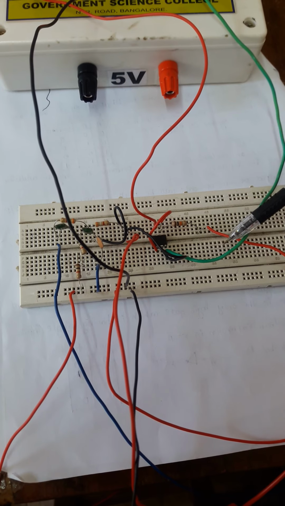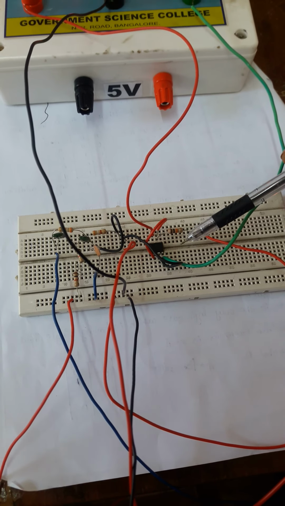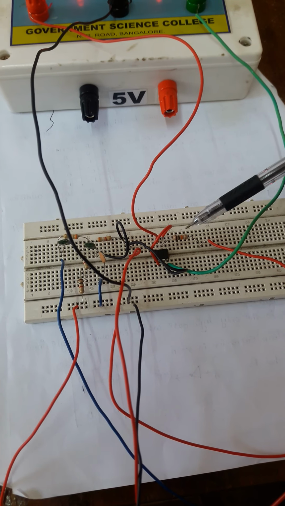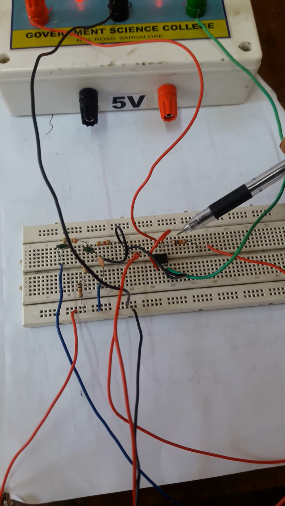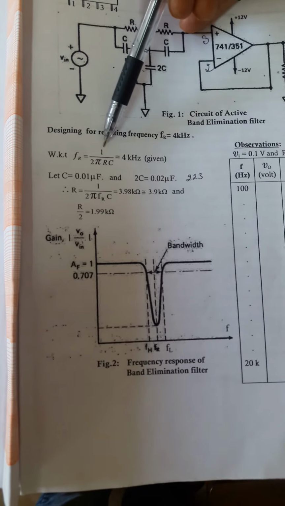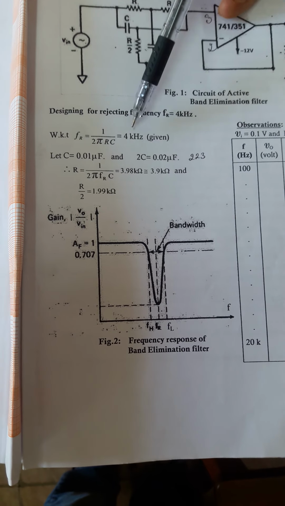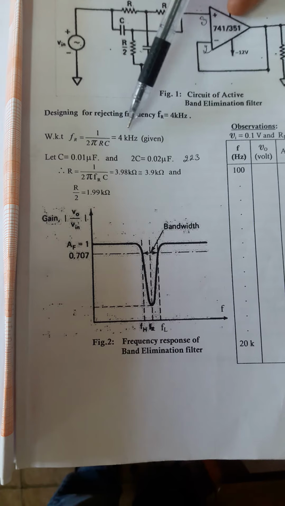When you look at the frequency response, as we go on increasing the frequency, the output gain of this band elimination filter should go on decreasing. From our design frequency calculation, 1 by 2 pi R C, we have designed it for 4K.